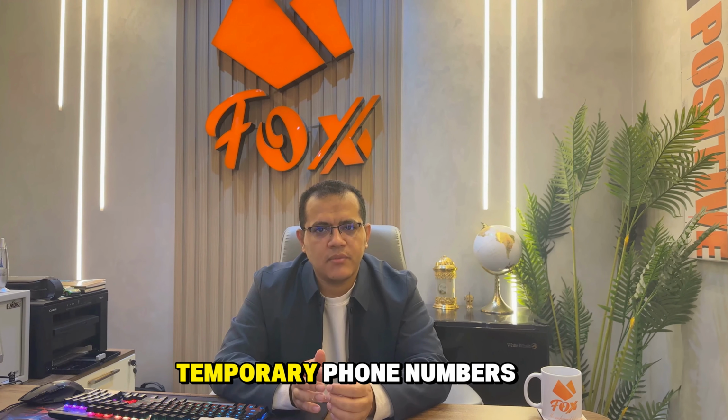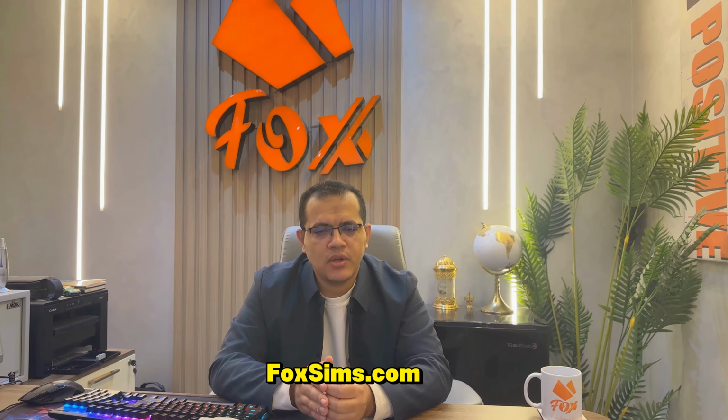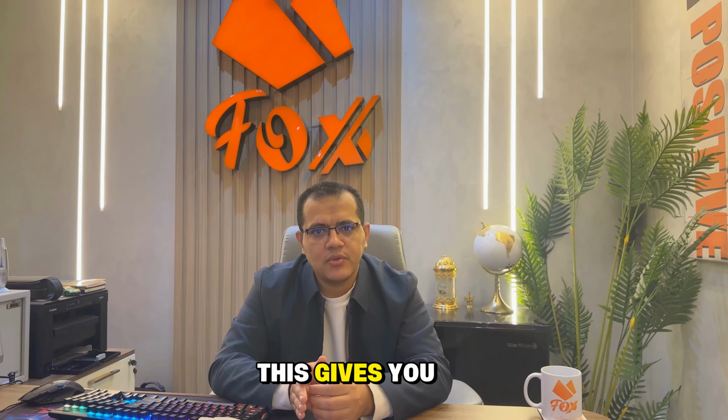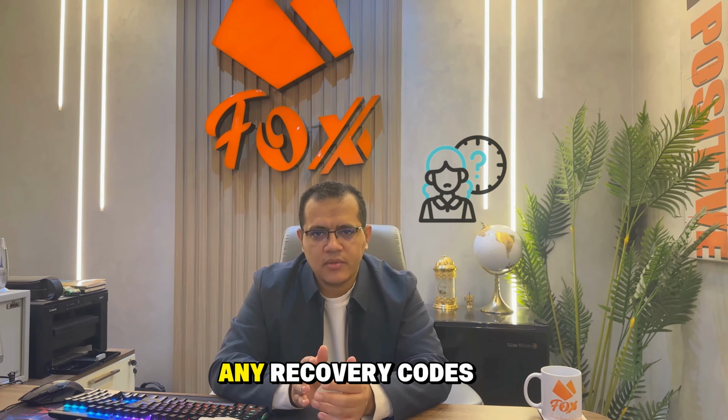But if you've used temporary phone numbers, like foxsims.com, to create your accounts, then you can't depend on recovery codes at all, because you don't own those numbers anymore. So the smartest solution: use an Authenticator app. This gives you instant login without waiting for any recovery codes.